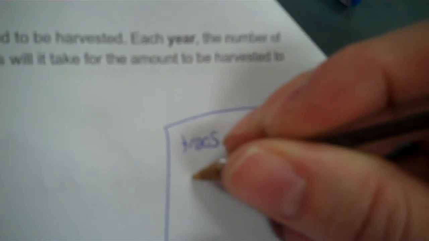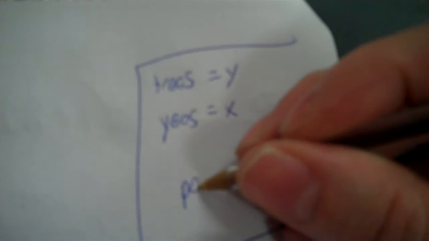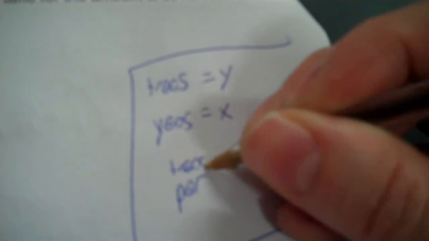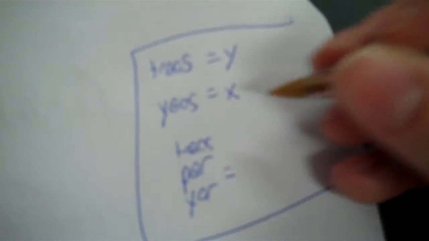Alright, so we've got trees in years, not a compound problem. Trees in years, it's per year. The compound formula means it's done multiple times within the same year. Here it's just every year, so X is years, trees is Y, so trees per year. Again, the per year is a percentage, and it decreases, so minus. That's important for one single thing.